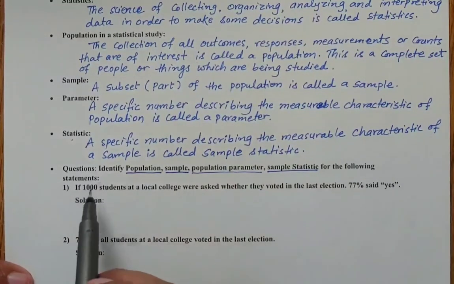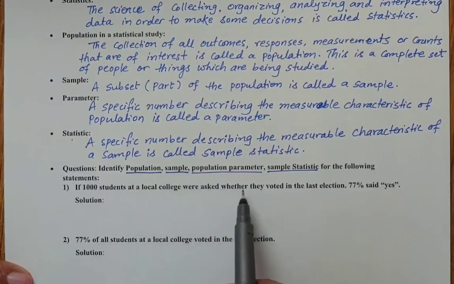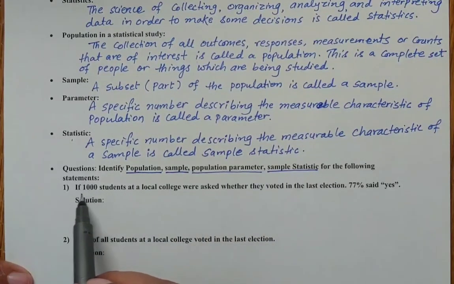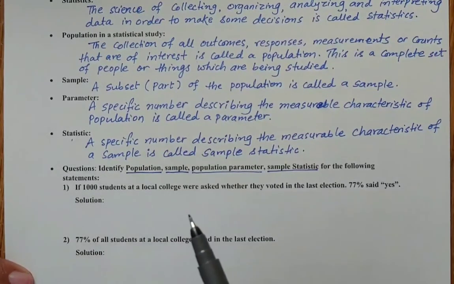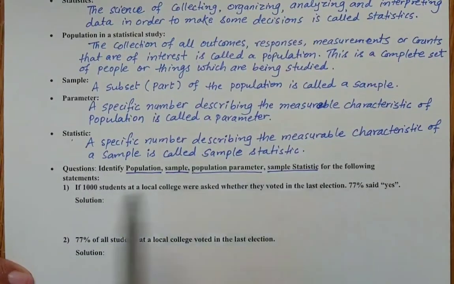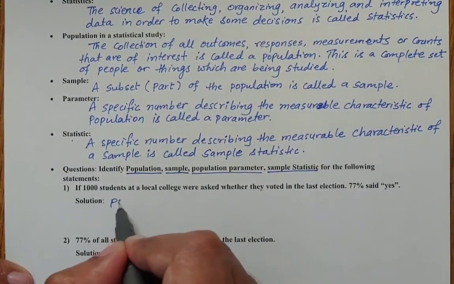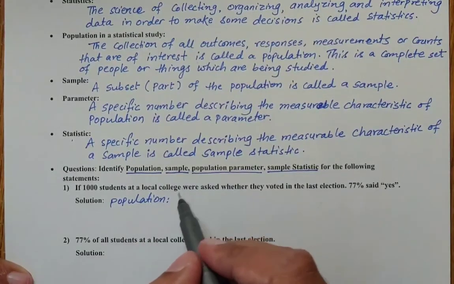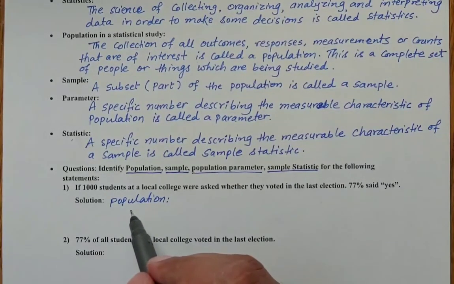Okay, so here 1000 students were asked whether they voted or not from the local college, right? They didn't ask everybody, they asked only these 1000 students. So they chose 1000 students and asked, and 77% of the 1000 students said yes, right? So here the population is all students from the local college, because the population includes everything. That is the subject of interest.